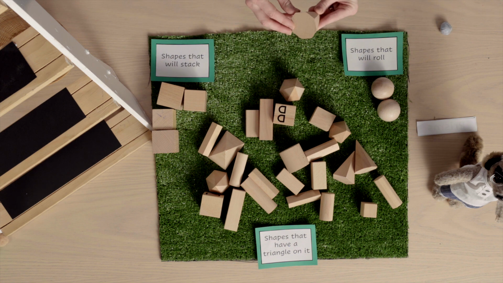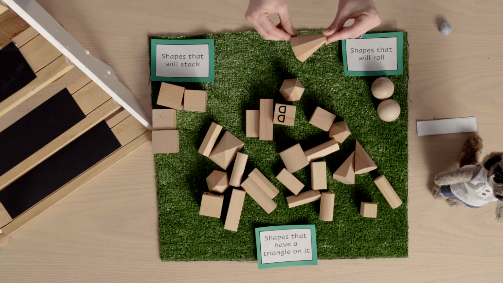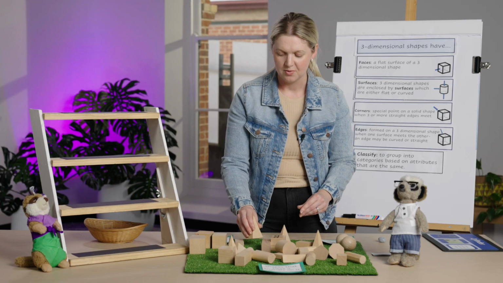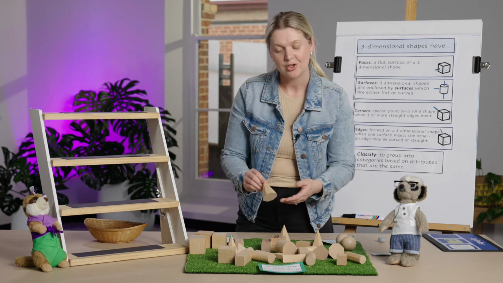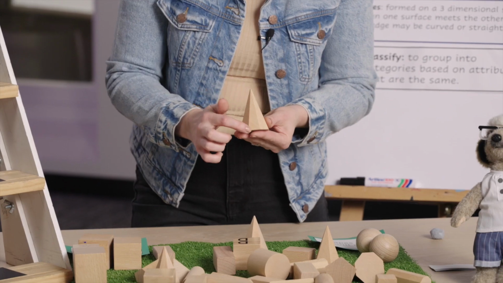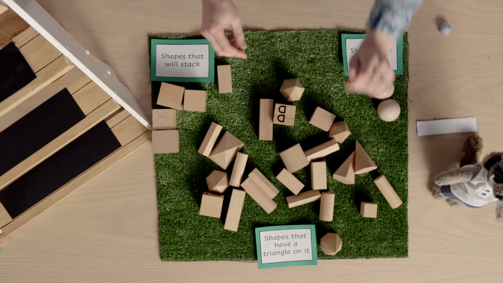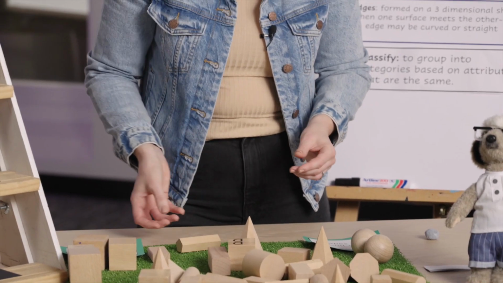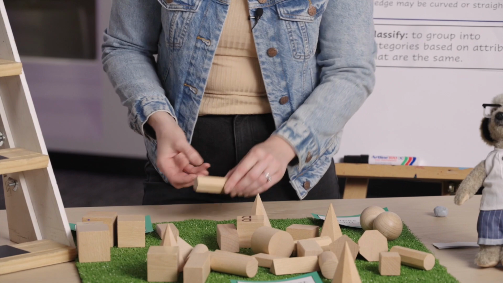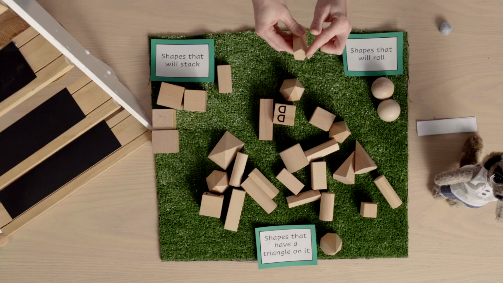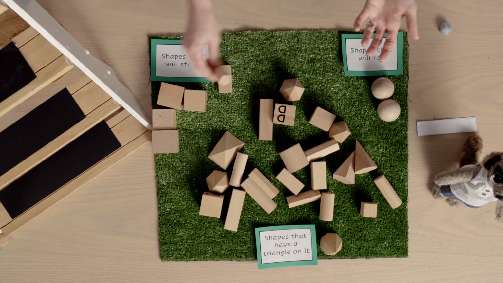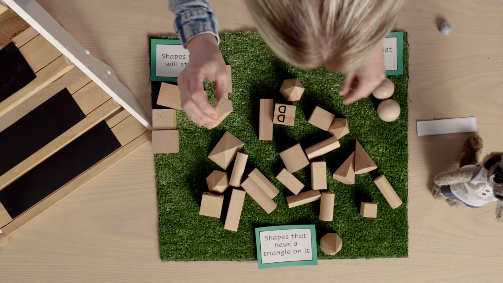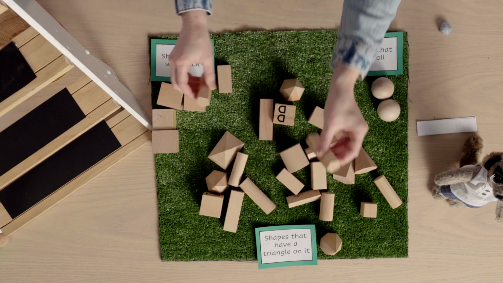Have a look at this one. So, will this shape stack? No. Will it roll? Does it have a triangle on it? Yes, this face is a triangle. Let's put it here. Okay, oh, look at this shape. Does it roll? It doesn't belong here. Does it have a triangle on it? No. Will it stack? Yes, it will stack. Here, this one is the same. Let's put that here.